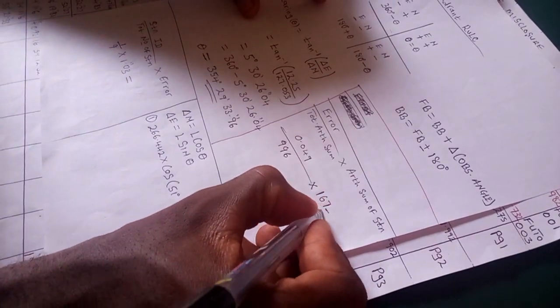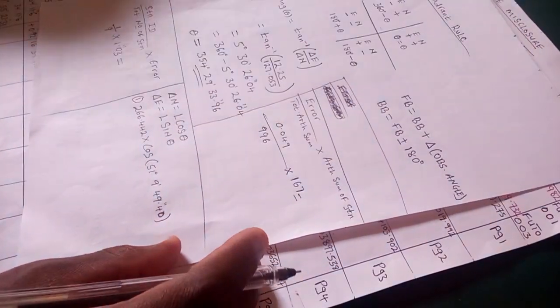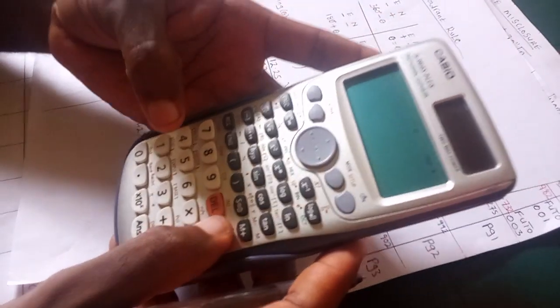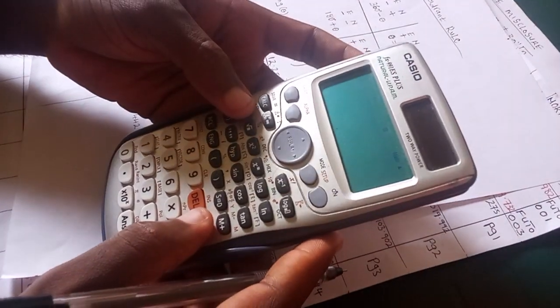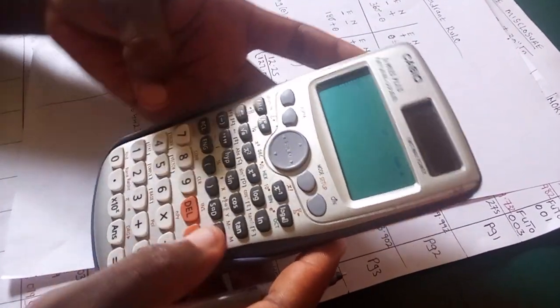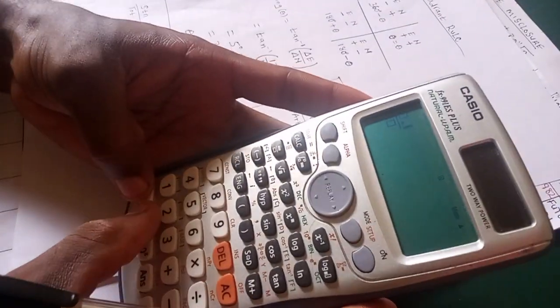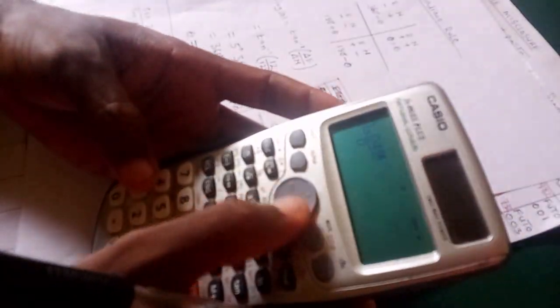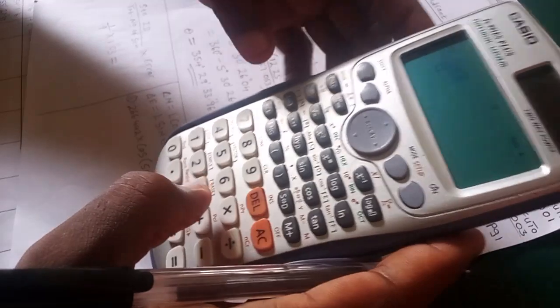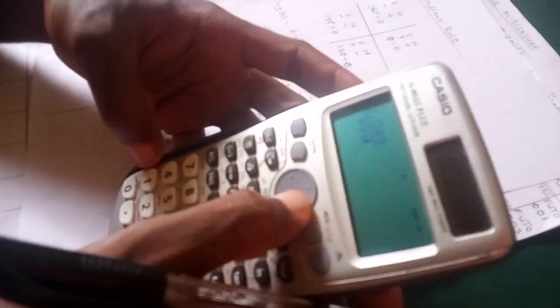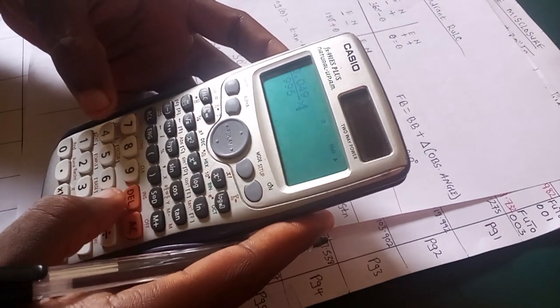When you punch this in your calculator, we are going to have something like this. So let's punch together. Let's introduce our fraction sign, then we have 0.049 over the total arithmetic sum, 996, and multiply by 167.